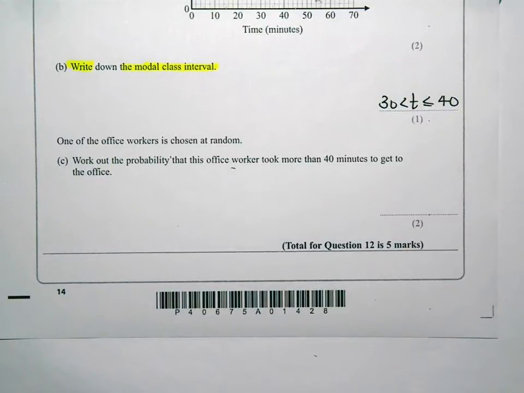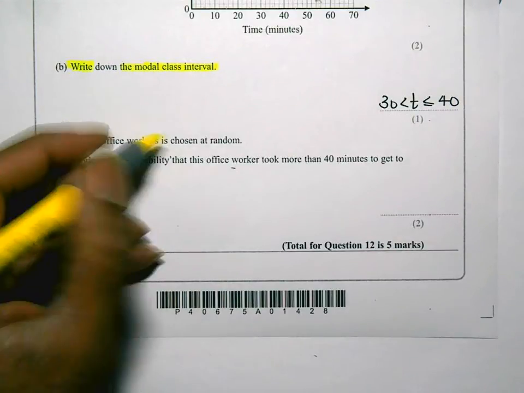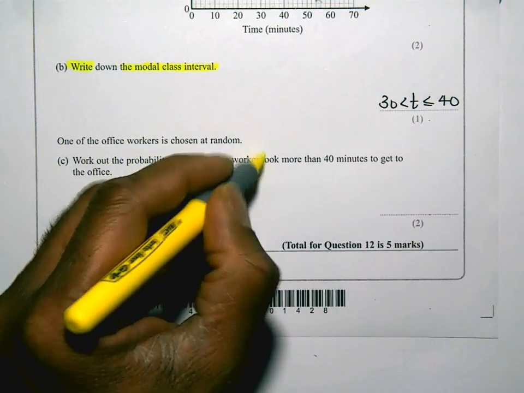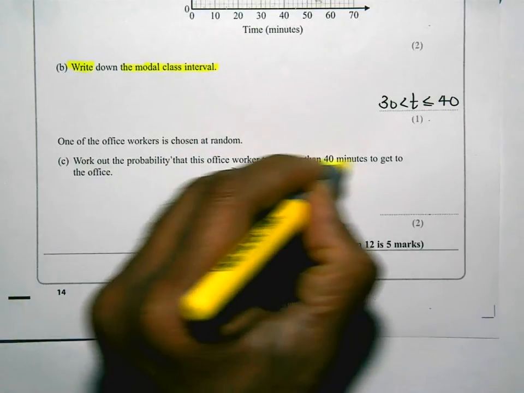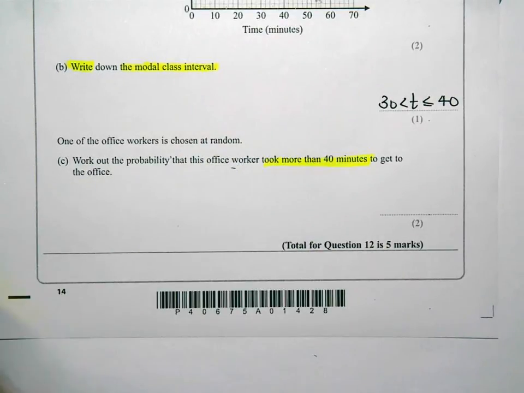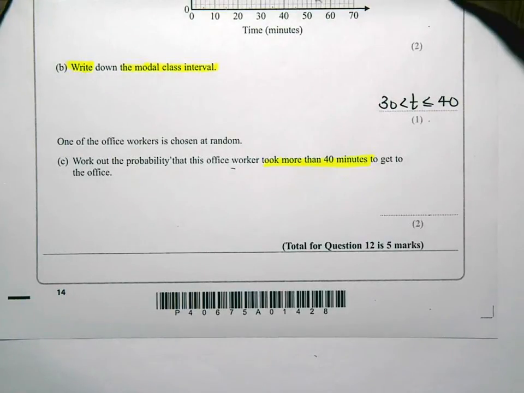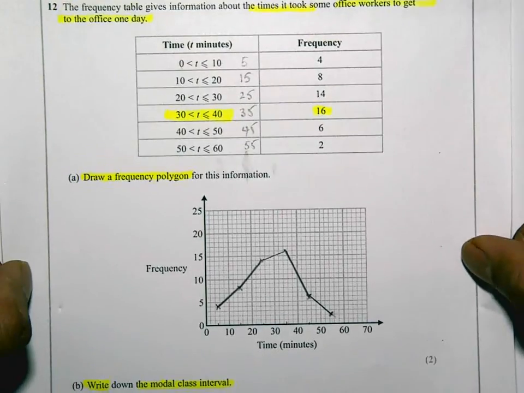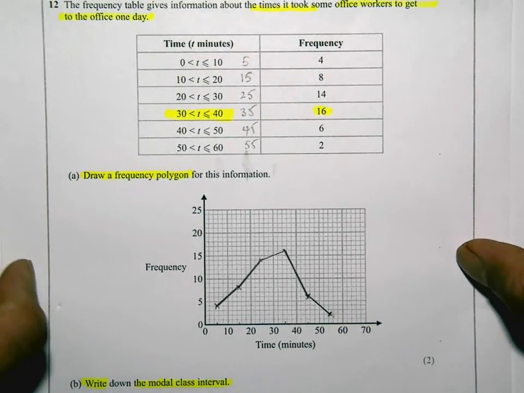Okay, going on to part C. One of the office workers is chosen at random. Work out the probability that this office worker took more than 40 minutes to get to work. So this question is asking me to work out a probability, the probability that somebody took more than 40 minutes to get to work.